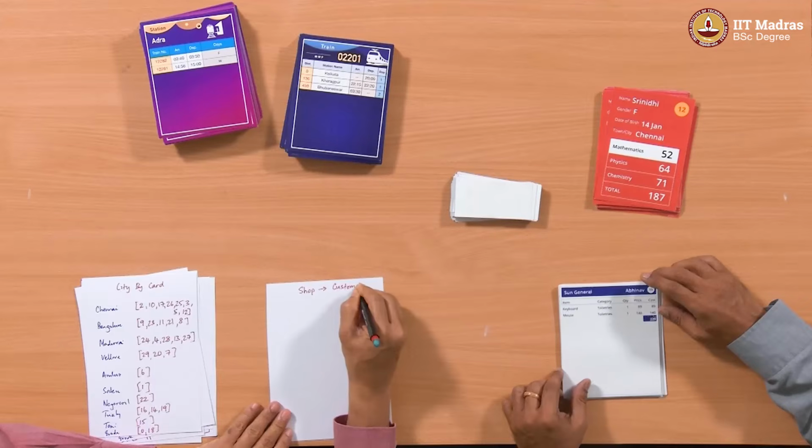So what do you want to do now? Supposing I want to find out for each shop who the customers are. The shop wants to know, right? So your key is the shop name. I will write it this way, shop to customer. The key is the shop name.